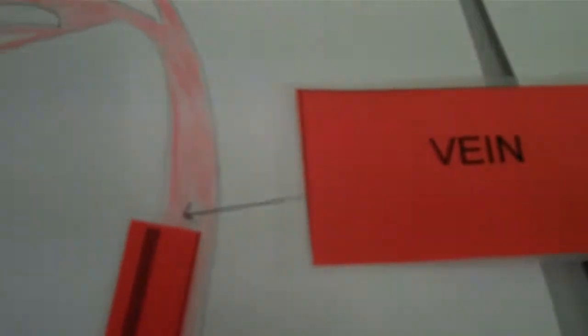This blood then gets taken back to the heart in a vein. Veins carry blood to the heart, and it goes all the way to the left atrium. It's then pumped down to the left ventricle, and then this blood is pumped out into the body.